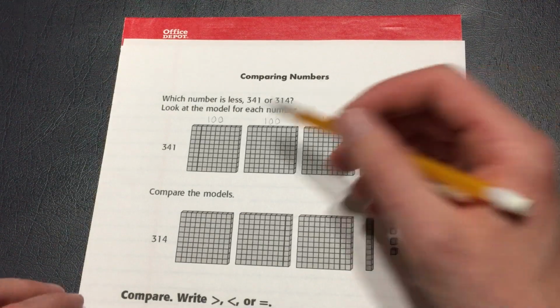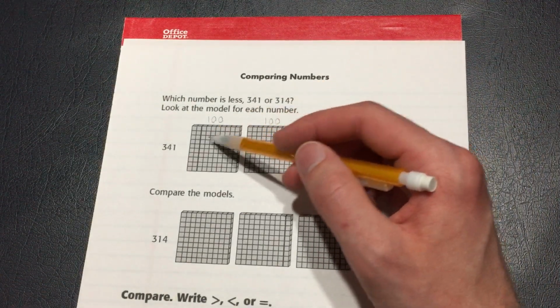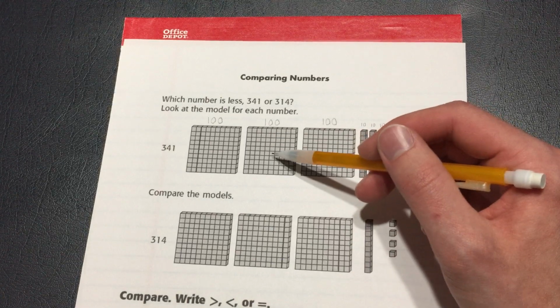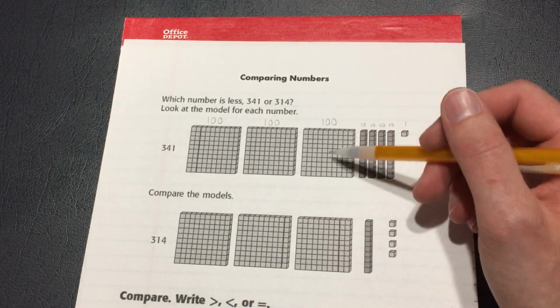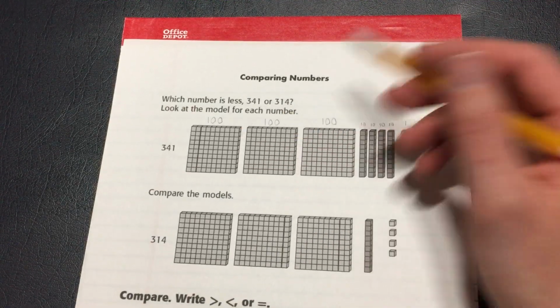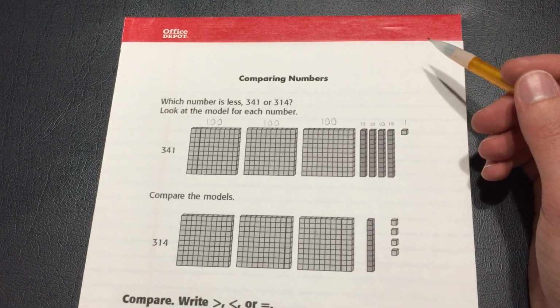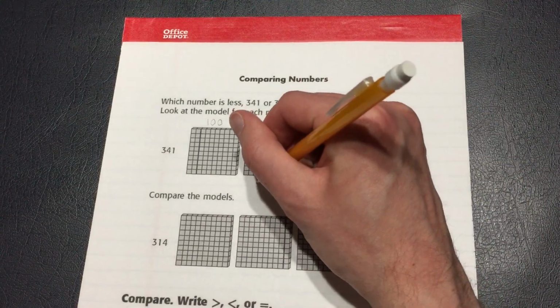So if we count all of these up, we have 100 right here, another group of 100, so 200, and another group of 100, so 300 little cubes, 3 groups of 100, or 300. So we can just write that down right here.